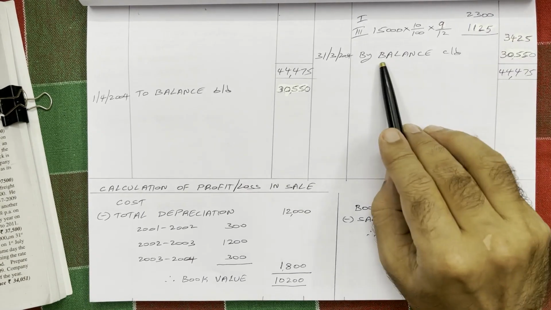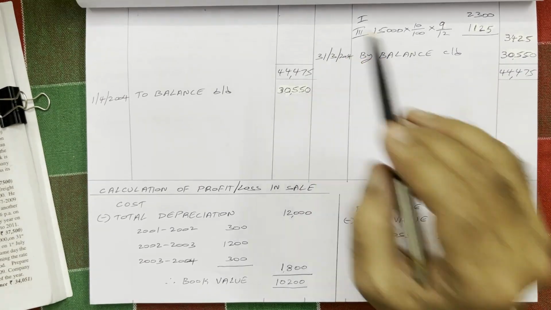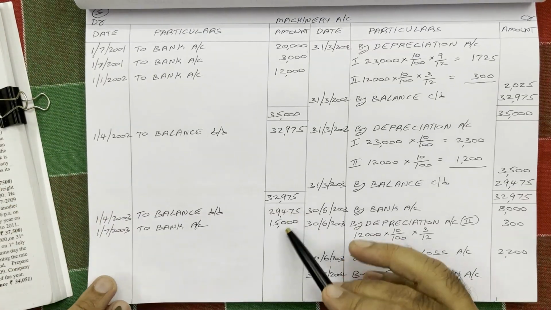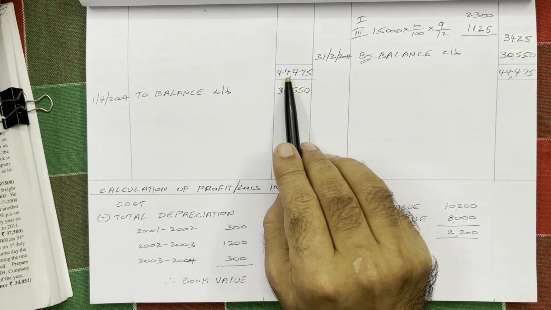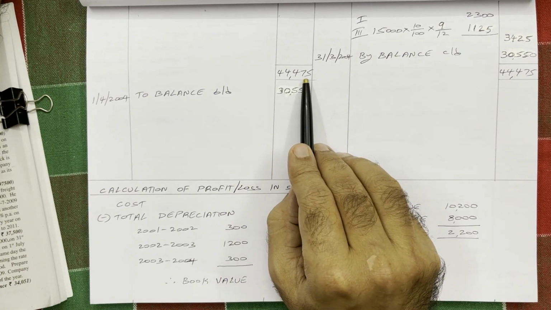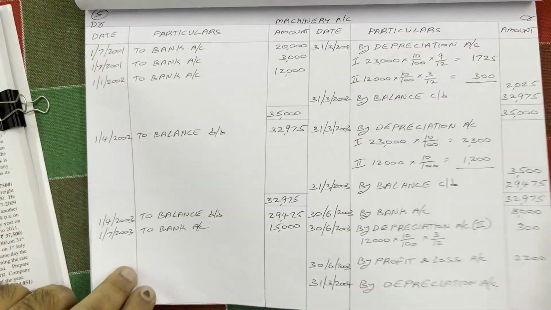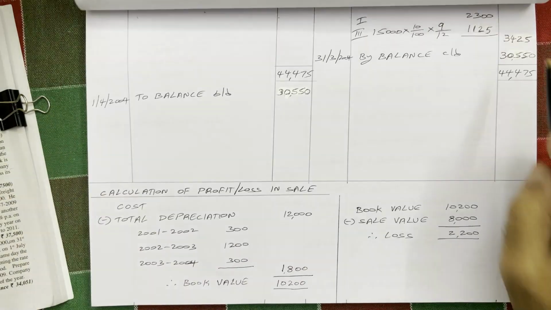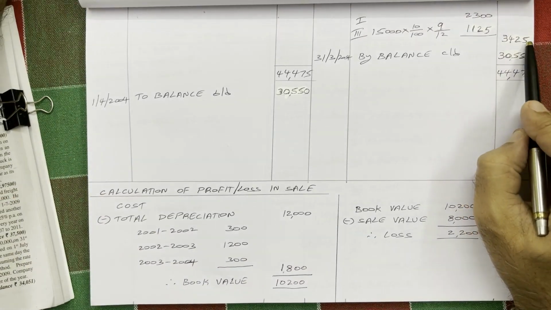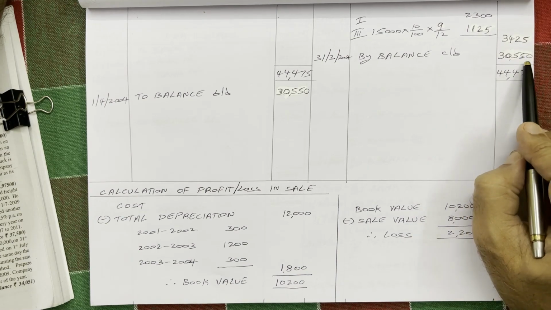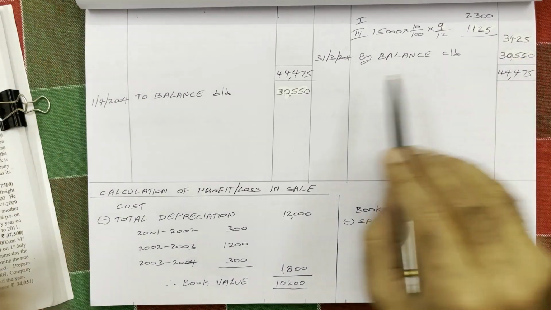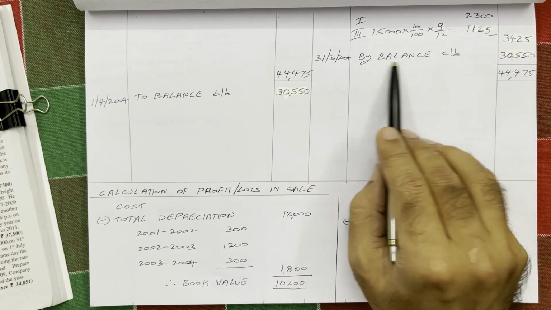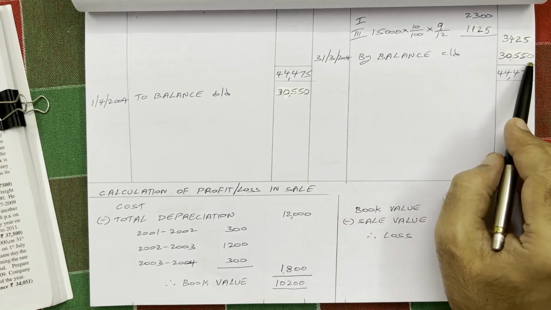Now finally find out the balance carried down. Debit total, these two amounts total is 44,475 minus credit amounts total 8,300, 2,200, 3,425 is equal to 30,550. So third year last date balance carried down is 30,550.